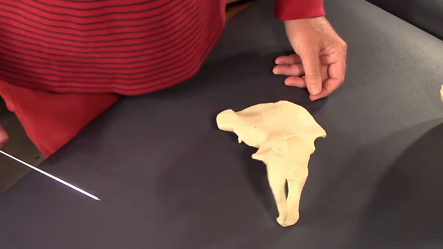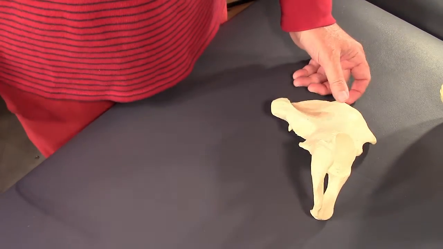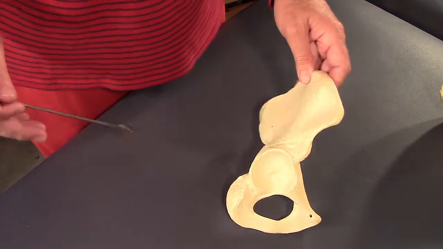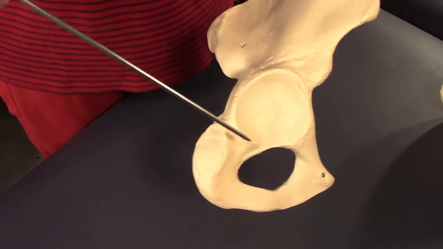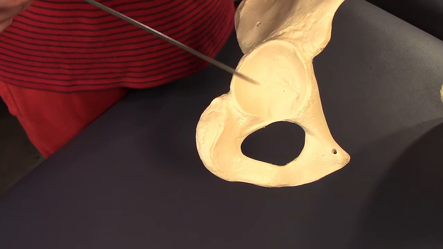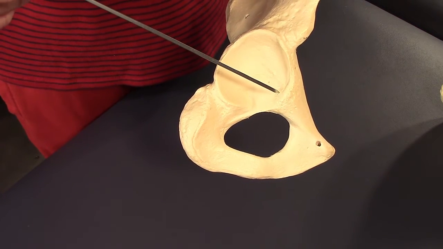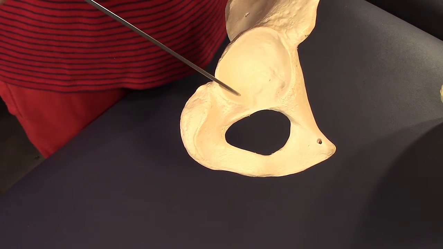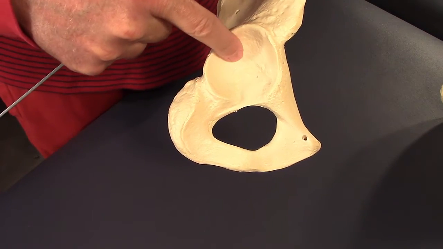Alright. So, which way's up, which way's down, which way's front, which way's back? How do you figure this thing out? Well, one key is, let's see if you can see this here, this hole. Okay, what is that? Acetabulum. Can you see there's a ring of a horseshoe-shaped piece of smooth bone here?